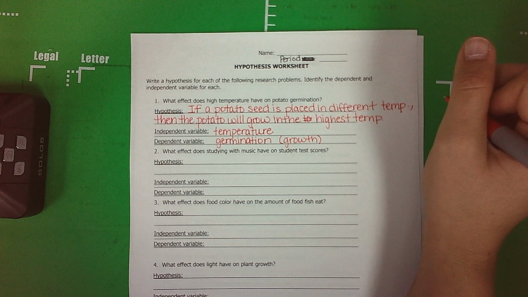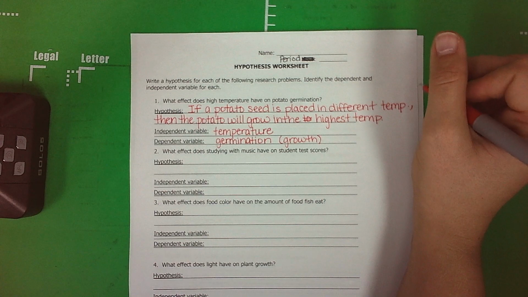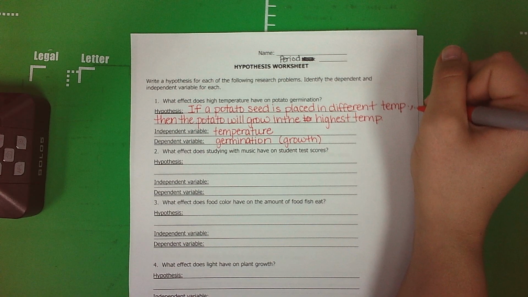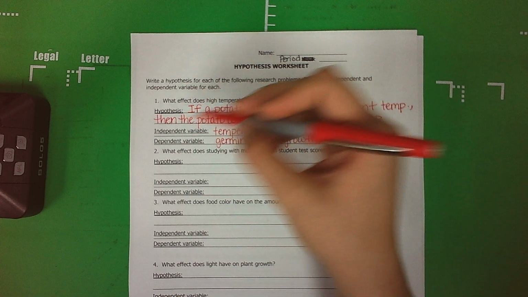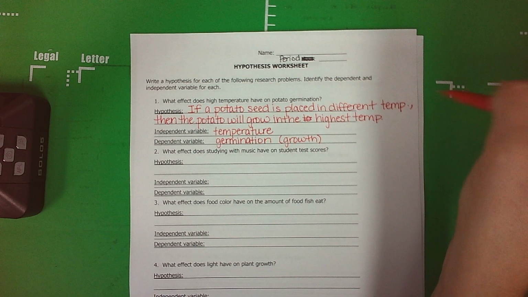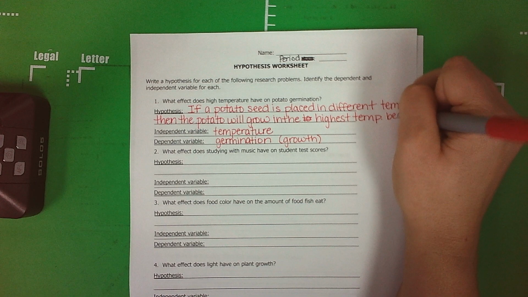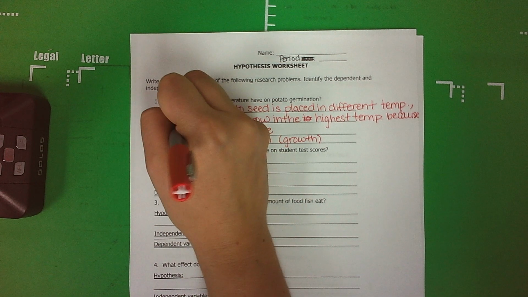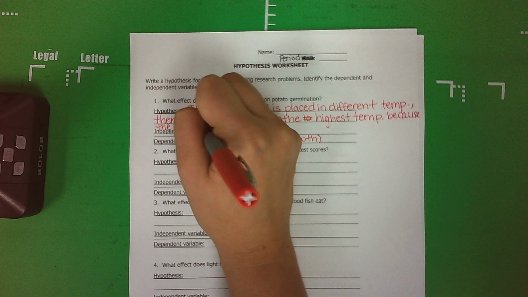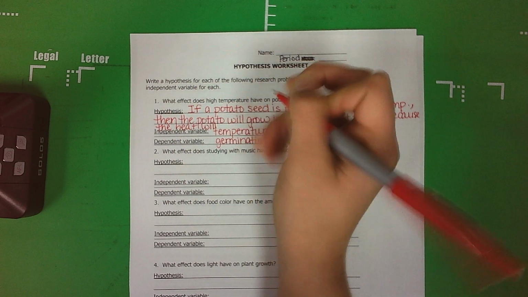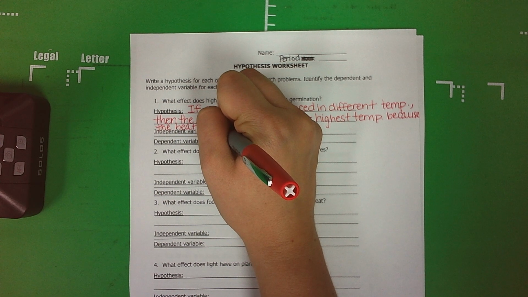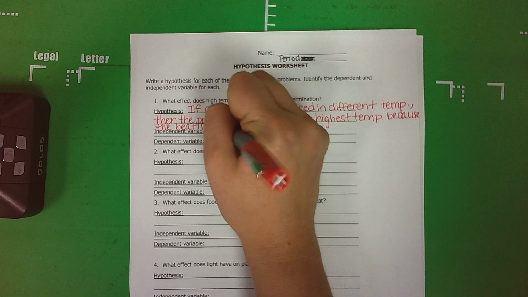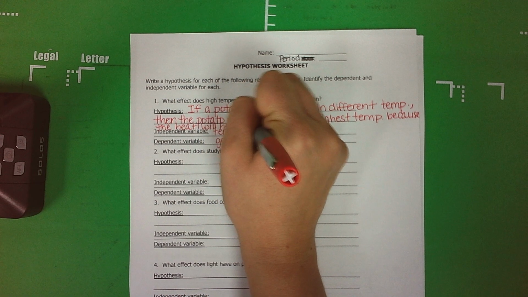and I'm just trying to abbreviate for space, so you may need to write a little bit smaller. So if a potato seed is placed in different temperatures, then the potato will grow in the highest temperature because the heat will, what do we want to say, help with growth.